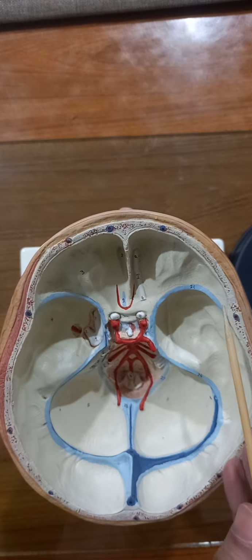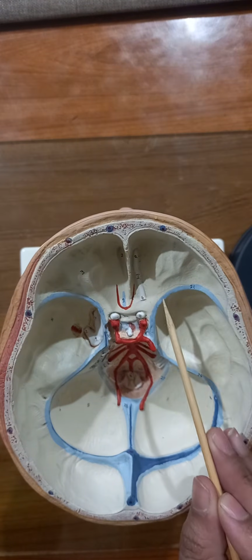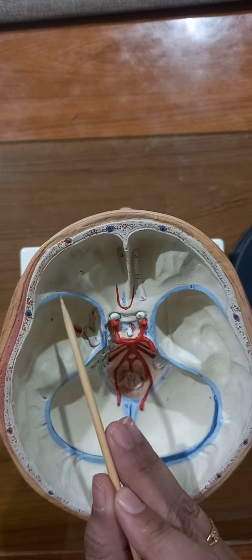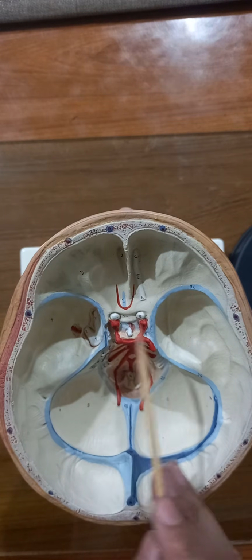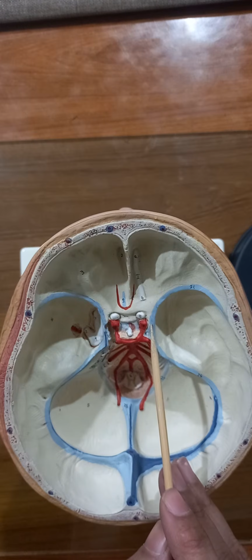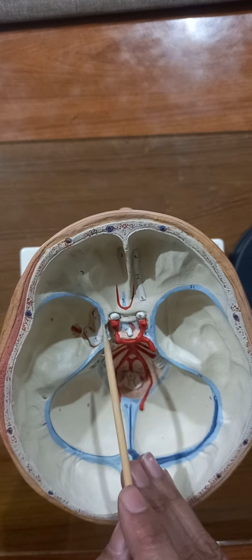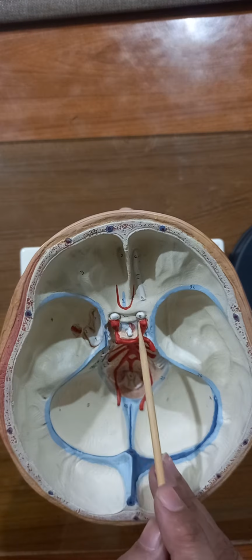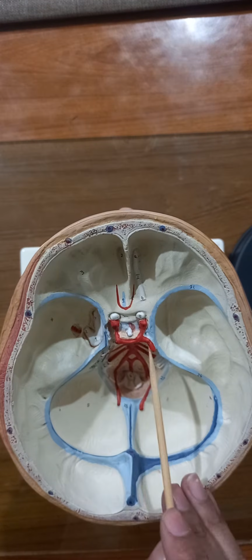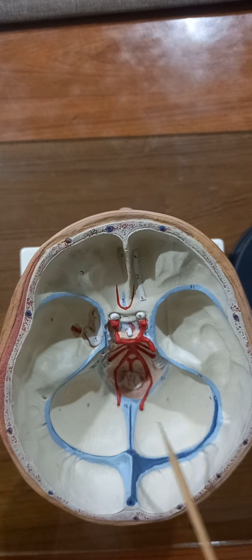Here you can see on the lesser wing of sphenoid bone, this one is the sphenoparietal sinus. Now on each side of the body of sphenoid bone, these are the cavernous sinuses, and this cavernous sinus is interconnected by the anterior intercavernous sinus and posterior intercavernous sinus.